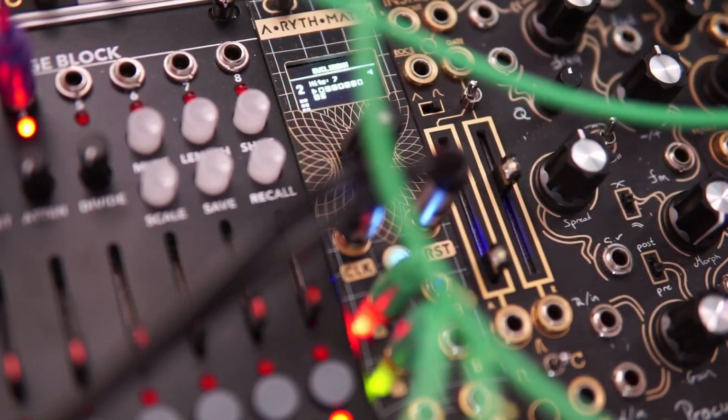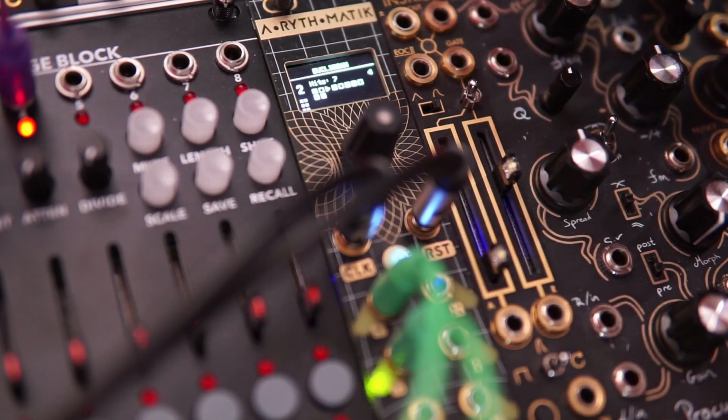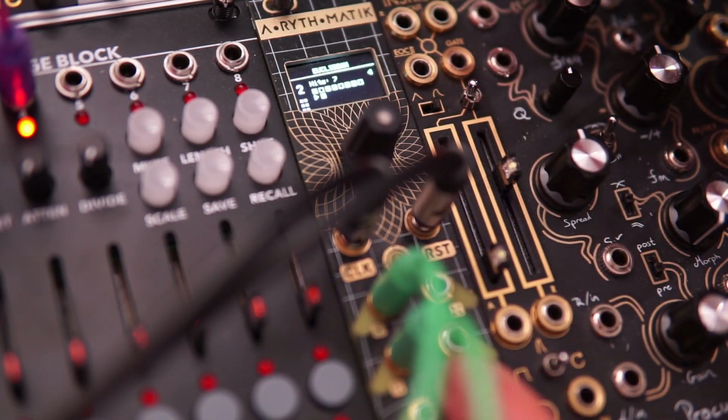So again, there's a lot more to explore with Euclidean sequencers, a lot more to explore with A-RYTH-MATIK. Again, it has up to 6 channels you can use.